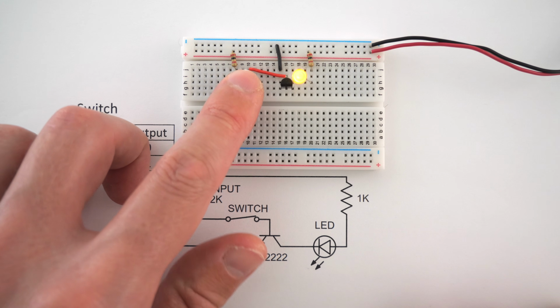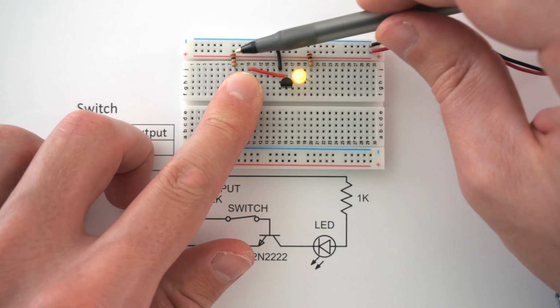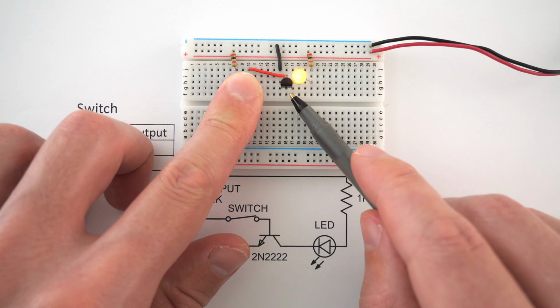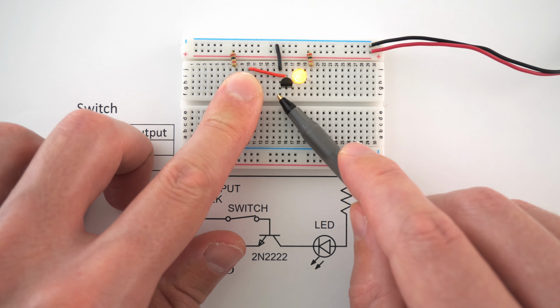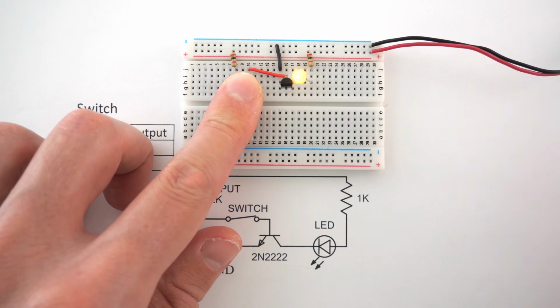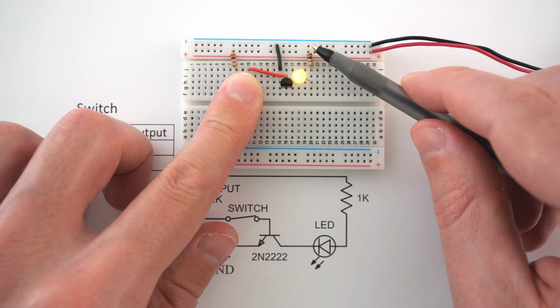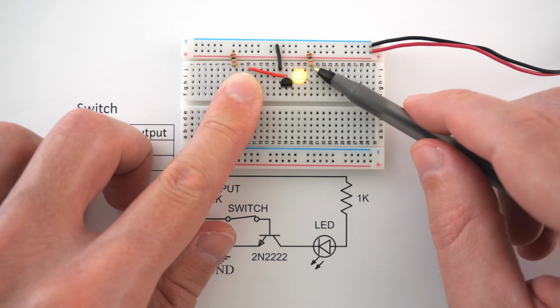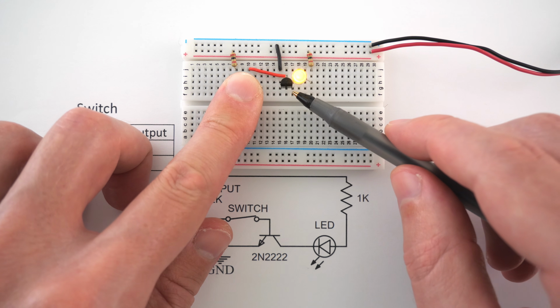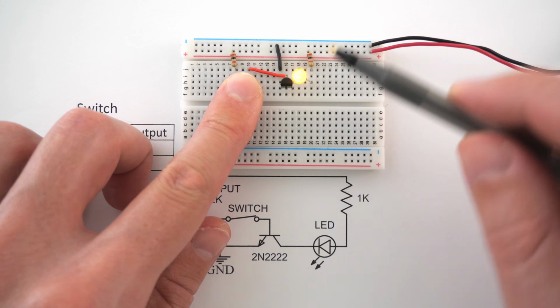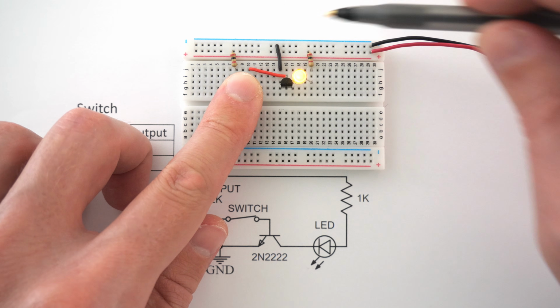Whenever we press the button, this allows current to flow from this positive 5 volt rail into the base of the transistor, out the emitter, which goes to ground. And when this happens, current is then allowed to flow from this positive 5 volt rail across the 2K resistor, across the LED, through the transistor, and then also out to ground through this black wire.